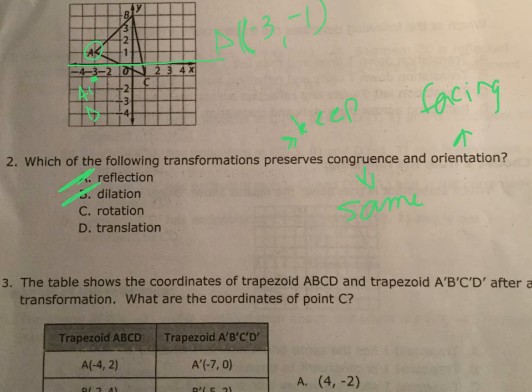Rotation, we're turning the point around the origin. So it's not changing the shape or the size, but it is changing the orientation, because instead of facing, like, say, up, now we're facing to the left, or we're facing to the right. So it's not rotation. So that leaves translation.